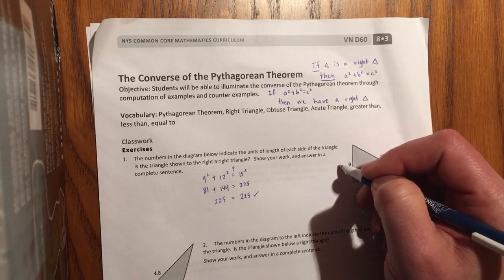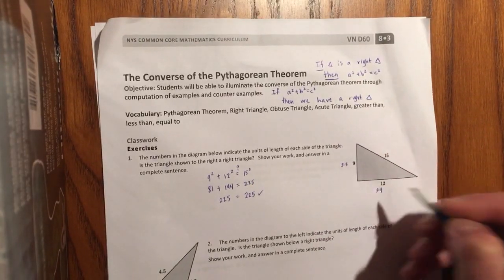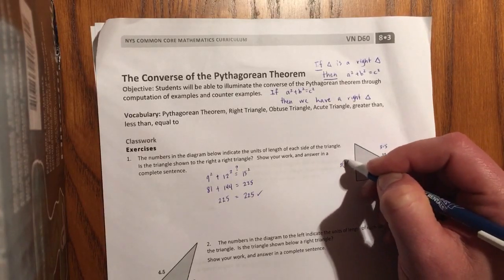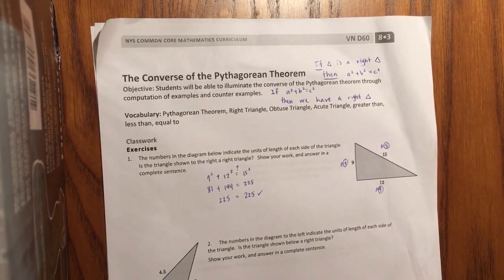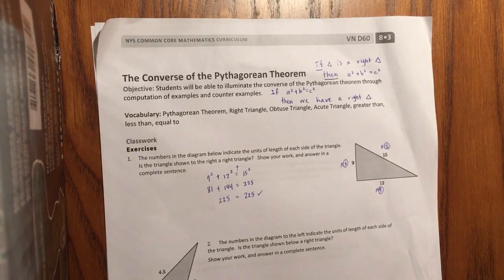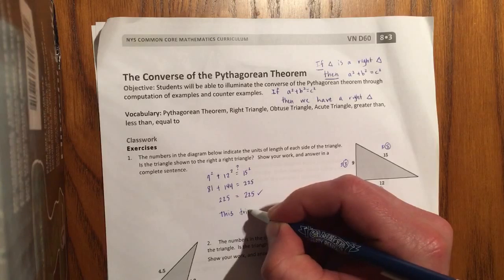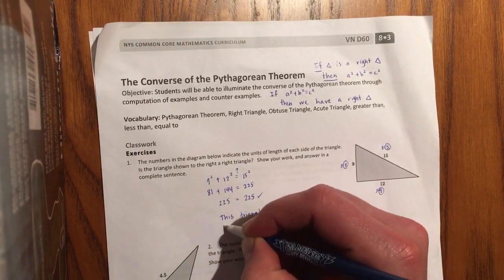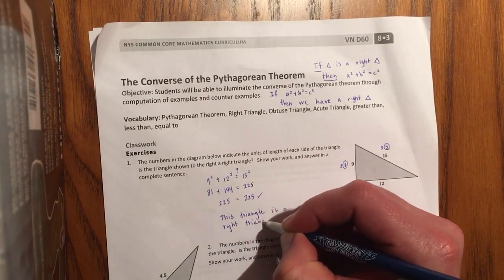And we kind of knew that already because 9 is 3 times 3, 12 is 3 times 4, 15 is 3 times 5, so it's really just a 3, 4, 5 right triangle, which we had seen when we worked on our Pythagorean triples. Okay, so this triangle is a right triangle.